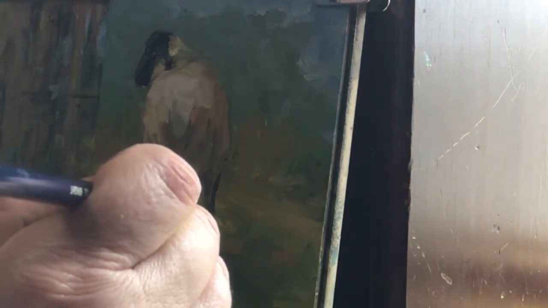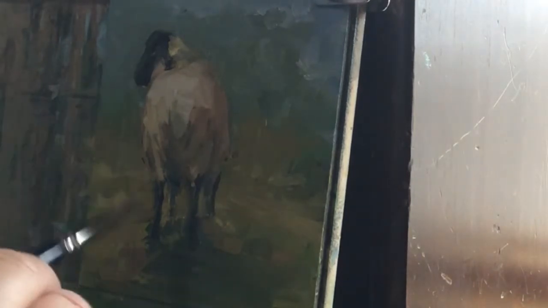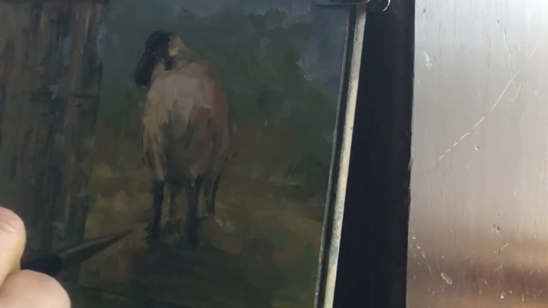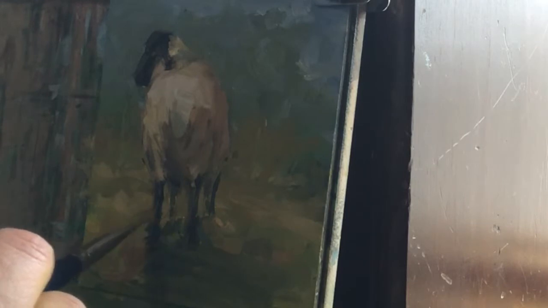We've got to clarify a little bit right here. And make it on an angle. Yeah, see, it makes it look like this leg is in front of this leg by doing the angle here.